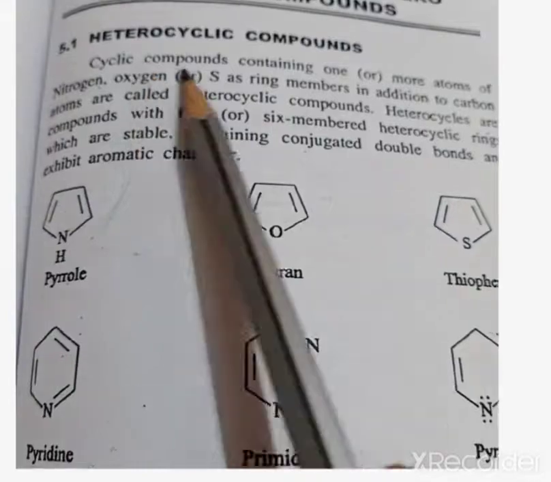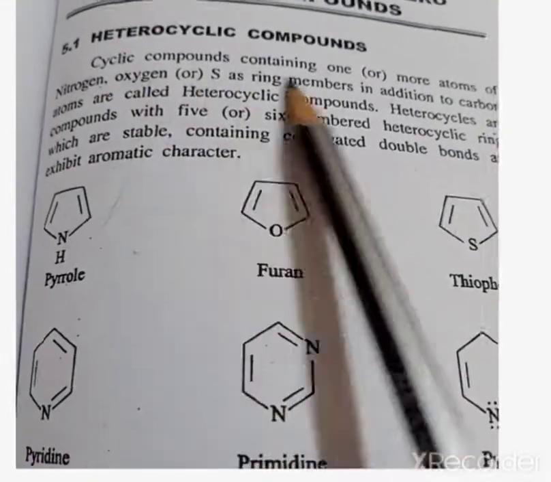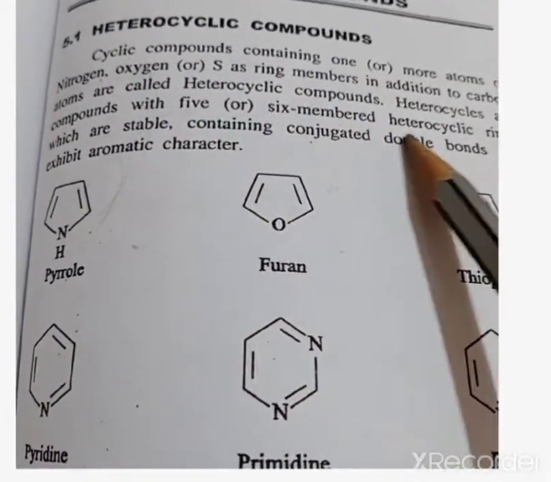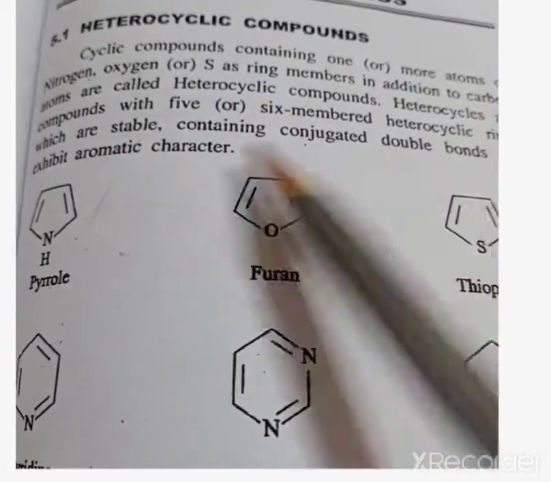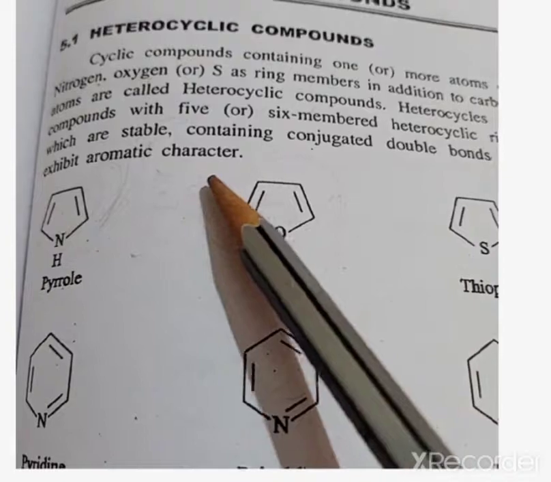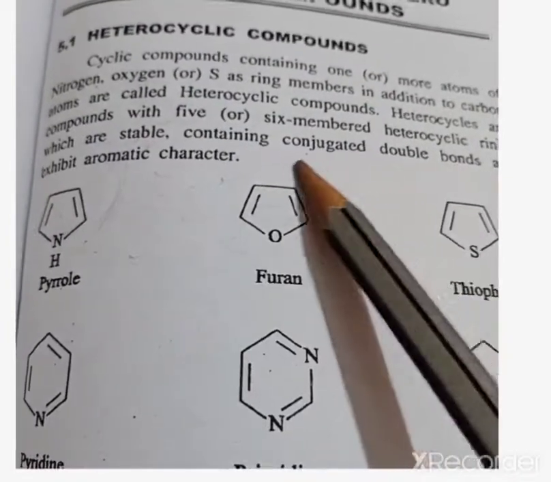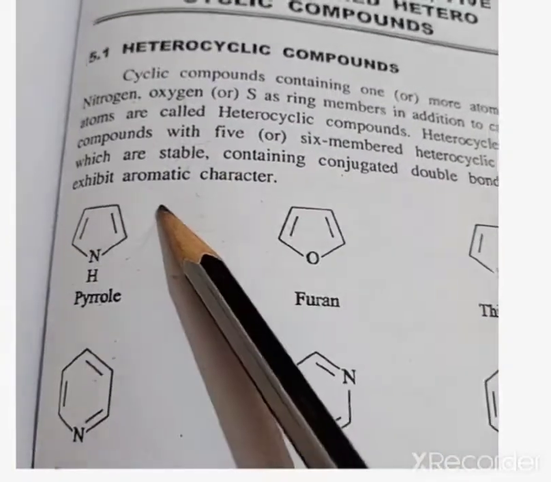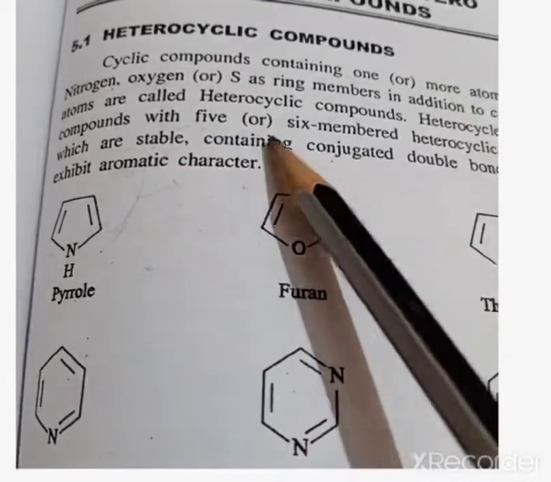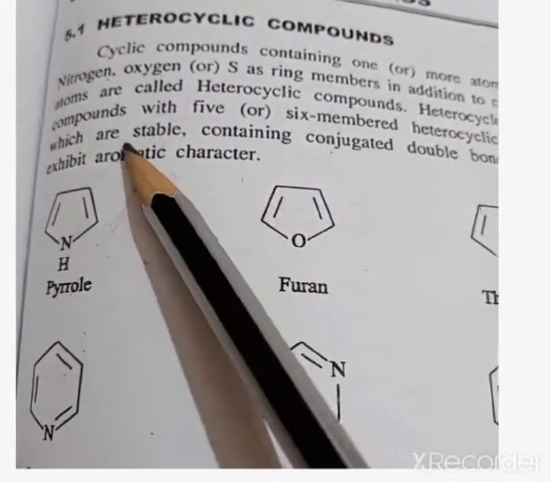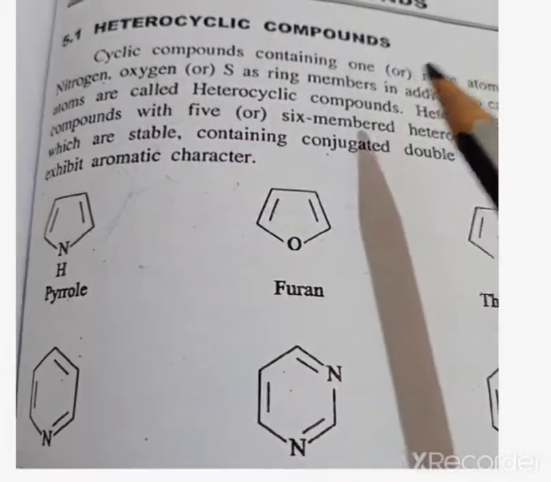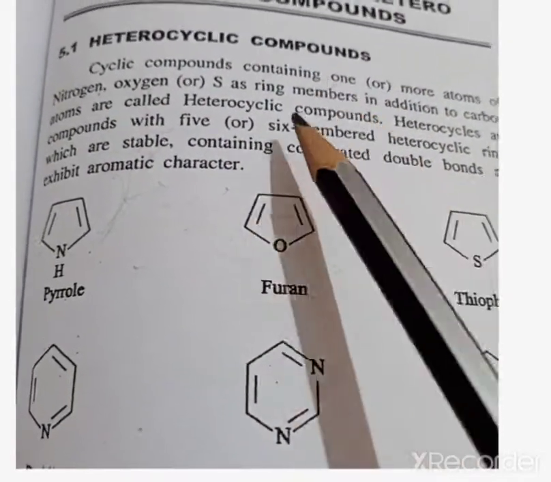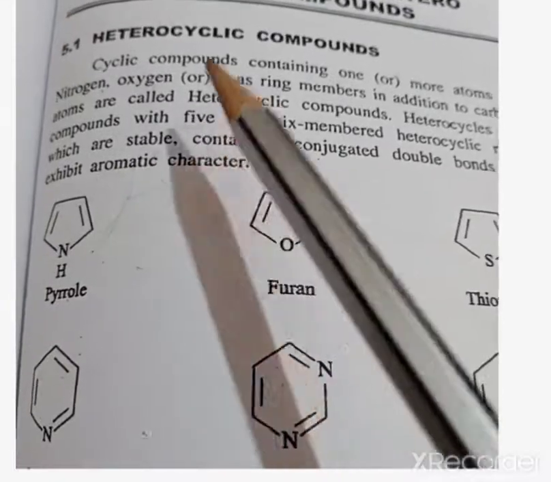So heterocycles are 5 or 6 membered heterocyclic rings which are stable, contain conjugated double bonds, and exhibit aromatic character. In addition to the ring carbon atoms, they contain one or more atoms of nitrogen, oxygen, or sulfur, and are said to be heterocyclic compounds.